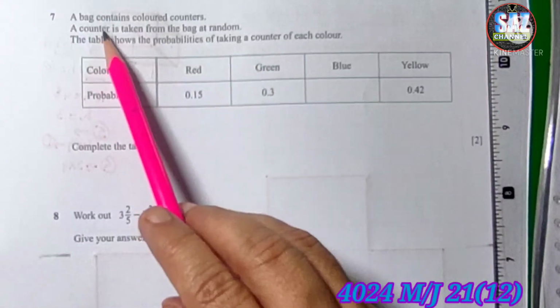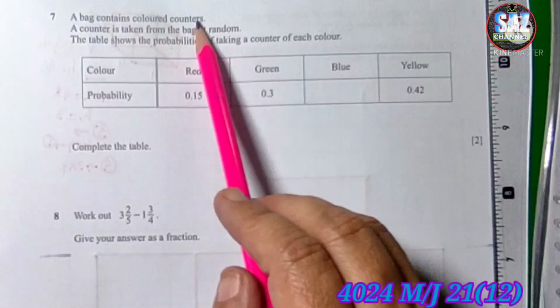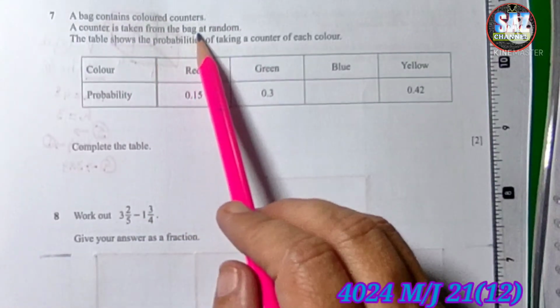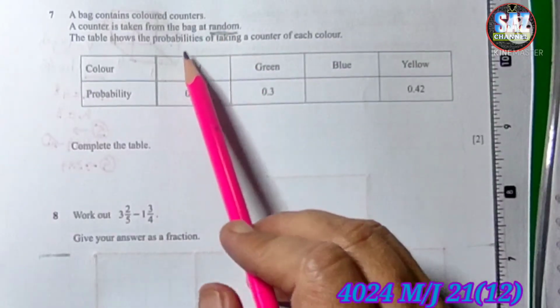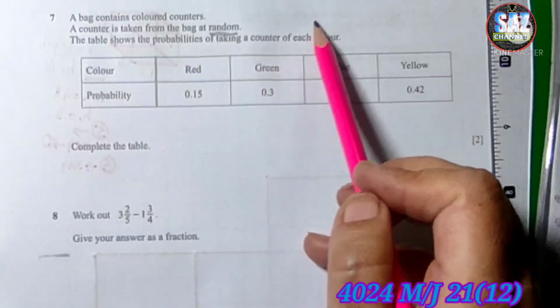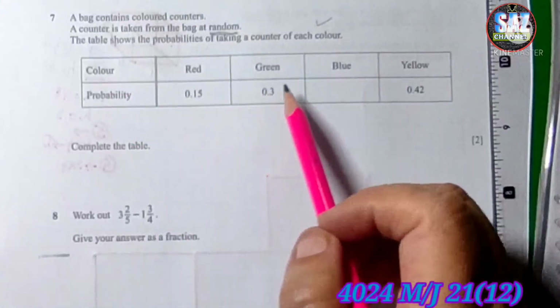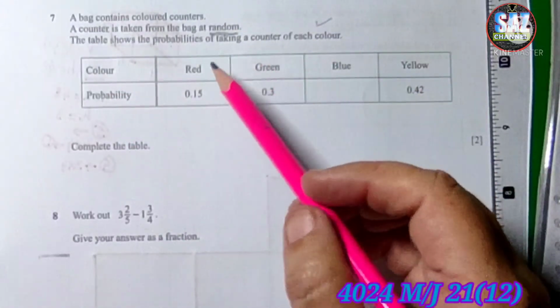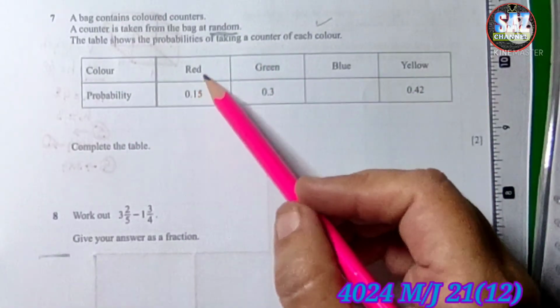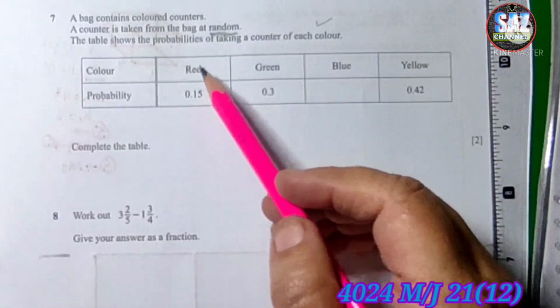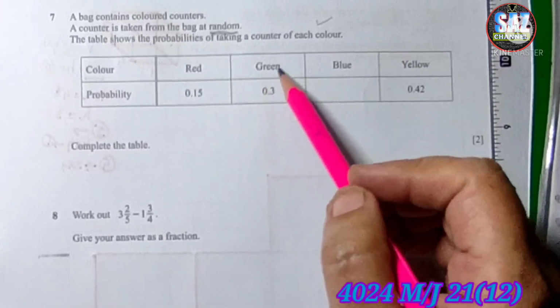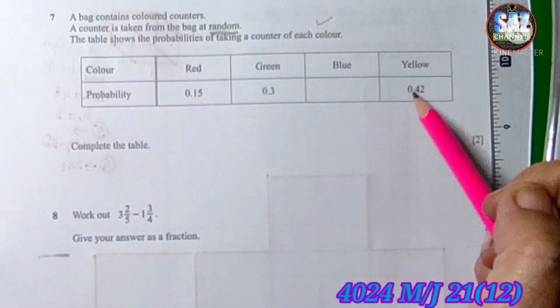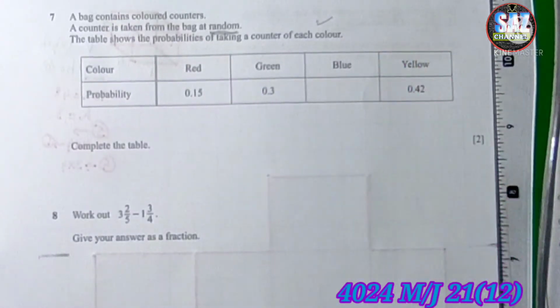Question 7 says, a bag contains colored counters. A counter is taken from the bag at random. The table shows the probabilities of taking a counter of each color. Colors are red, green, blue, and yellow, and the probabilities for some of them are already given. For red the chances are 0.15, green is 0.3, and yellow is 0.42. Okay, and we have to find the probability for blue.